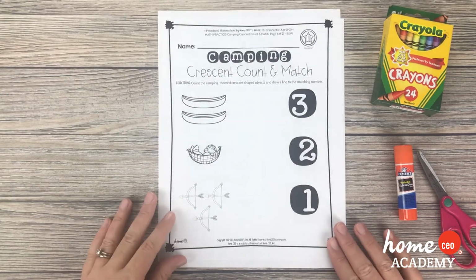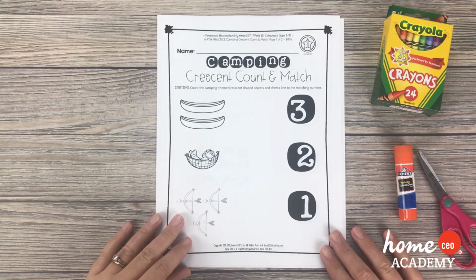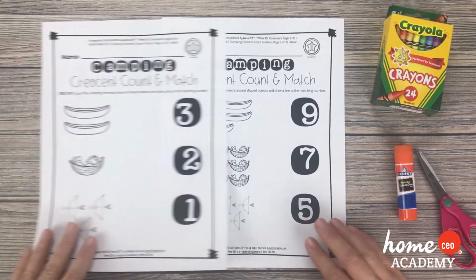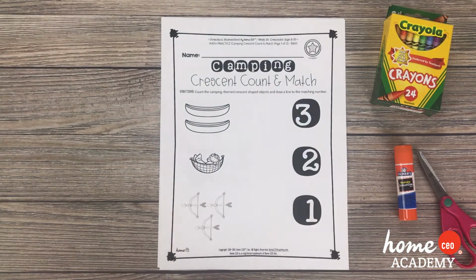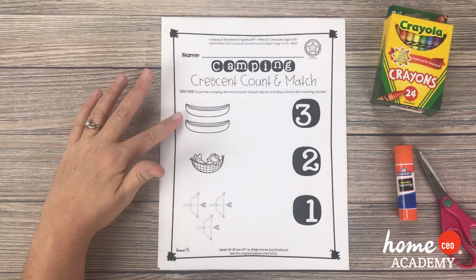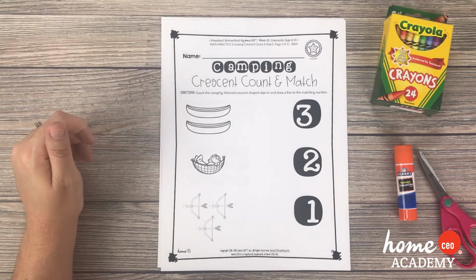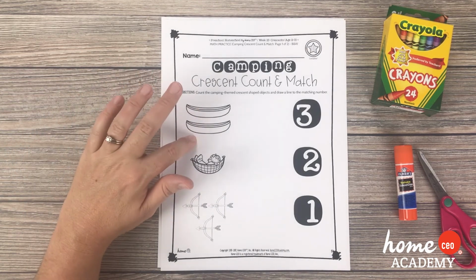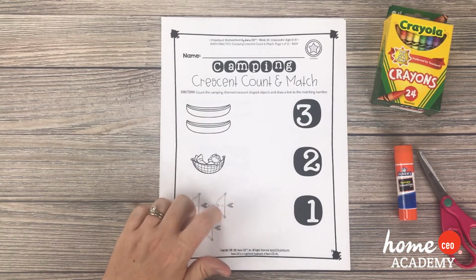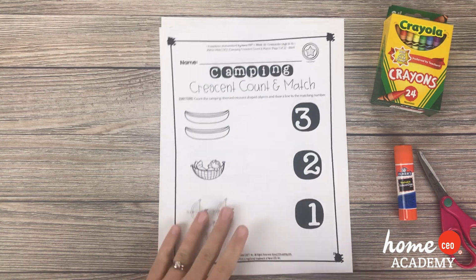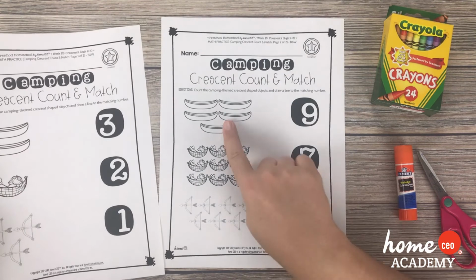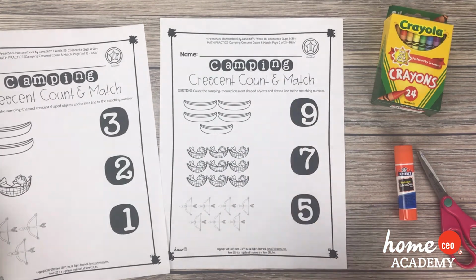And the next sheet is called Camping Crescent Count and Match. Okay, so on these pages, the directions say to count the camping themed crescent shaped objects and then draw a line to the matching number. So here we have some canoes, a hammock, the bows and arrows. What else do we have? Let's see. We have some more canoes, some more hammocks, and some more bows and arrows.